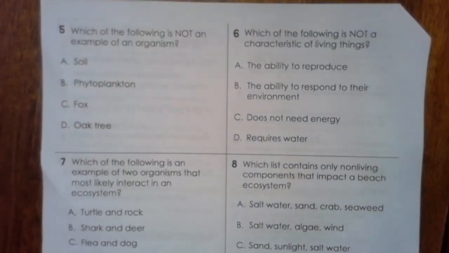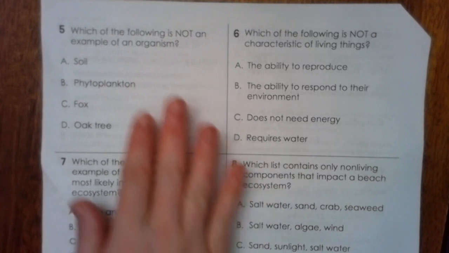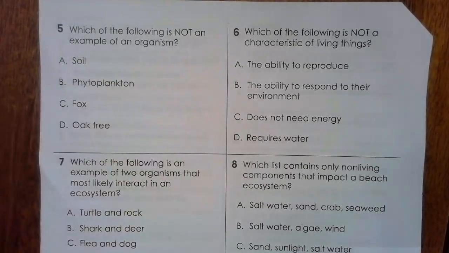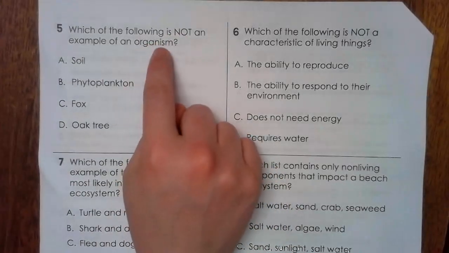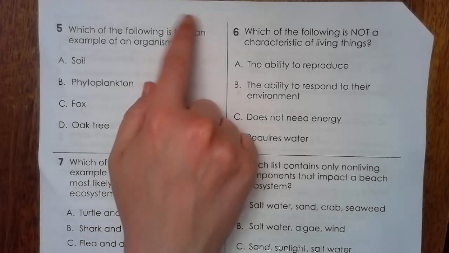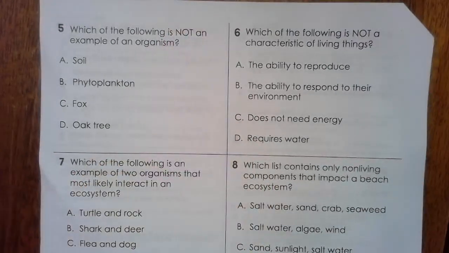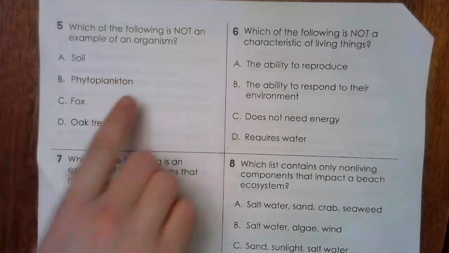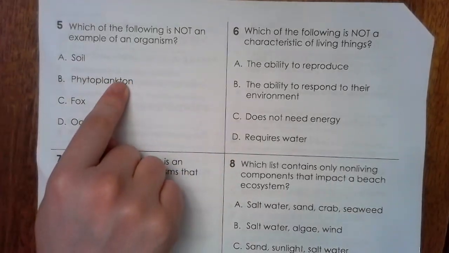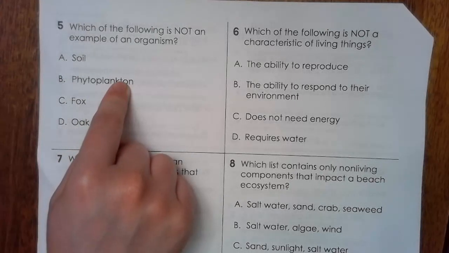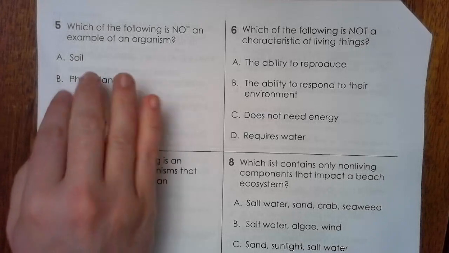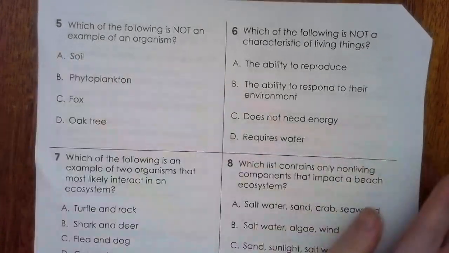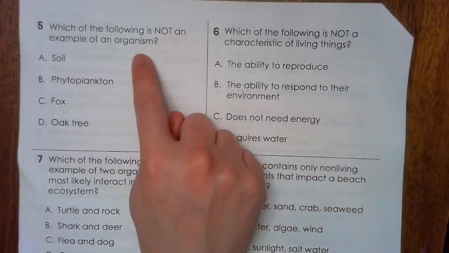Number 5, which of the following is not an example of an organism? So what is not an organism? We know that organisms are living things, including plants and animals, but we're not looking for an organism here. Okay. Phytoplankton is a very small producer in an aquatic environment or in the water. Fox are a living thing. Oak tree is, again, a living thing. The answer is soil. Soil is non-living. It is not an organism.